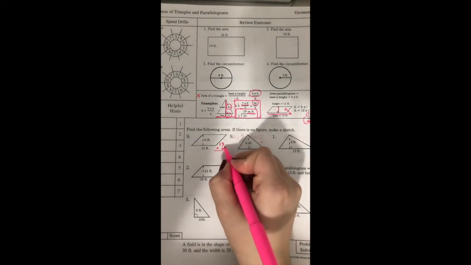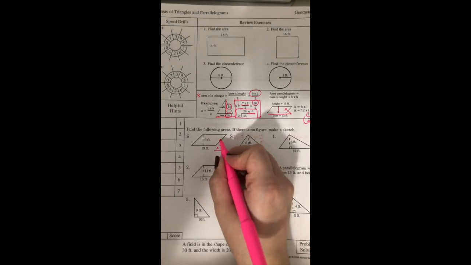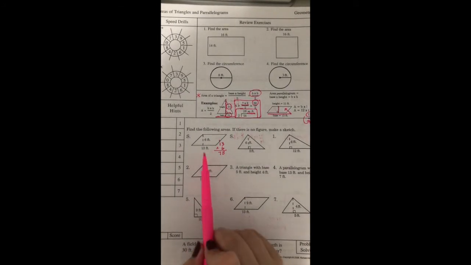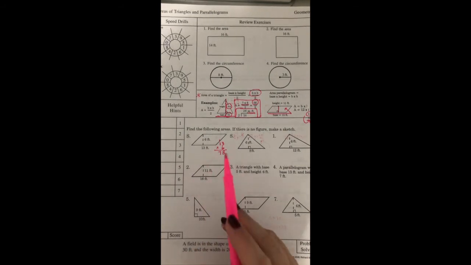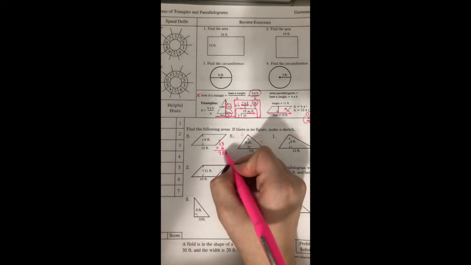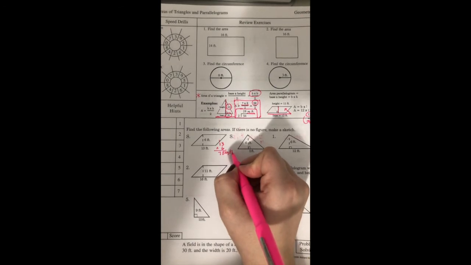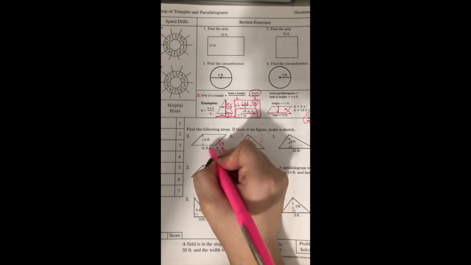So we have 6 times 3, which is 18. And then 6 times 1 is 6, plus 1 is 7. So we know that our area is 78. But 78 what? Not just feet. 78 square feet, and that's very important because we're not solving for perimeter, we're solving for area.